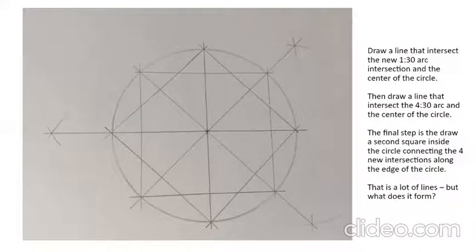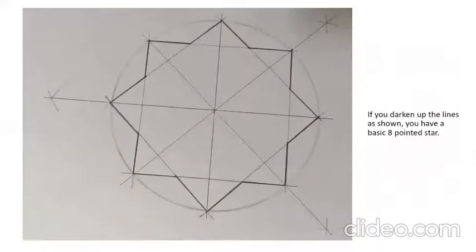Now you're looking at it going, where? There you are. All you have to do is highlight your lines a little bit, and you can very clearly see our basic 8-pointed star with its short, stubby little rays.